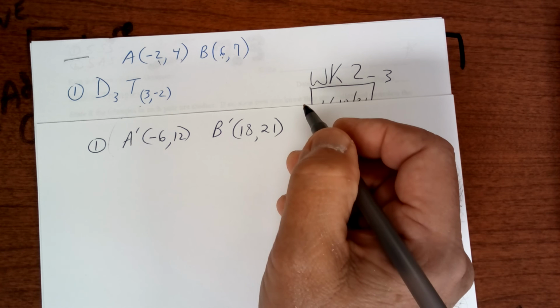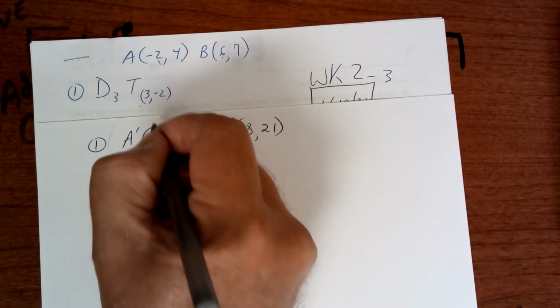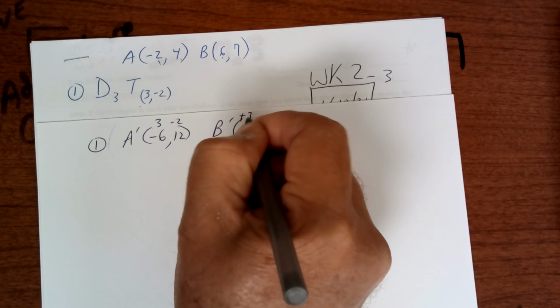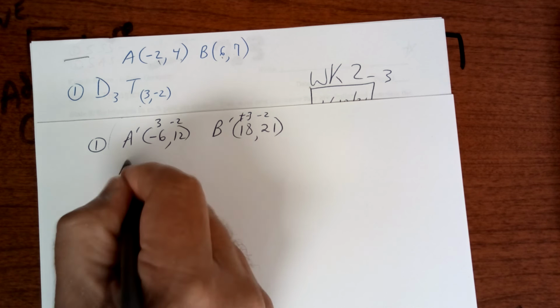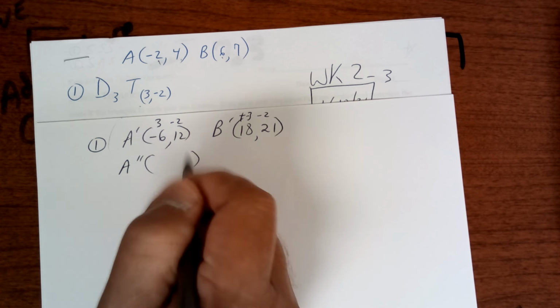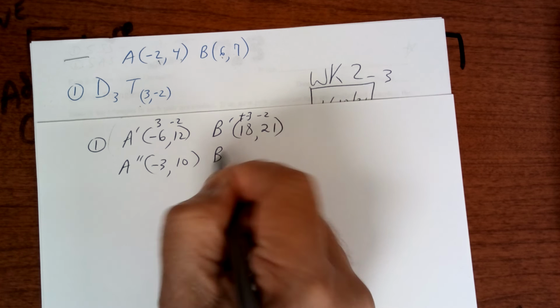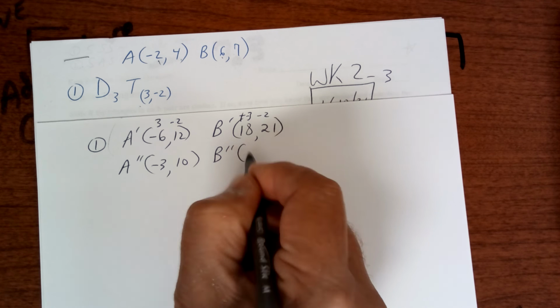And then you got to translate it. So you want to add 3 and subtract 2. Add 3 and subtract 2. So the new point, A double prime, would be negative 3 and 10. And B double prime would be 21 and 19.